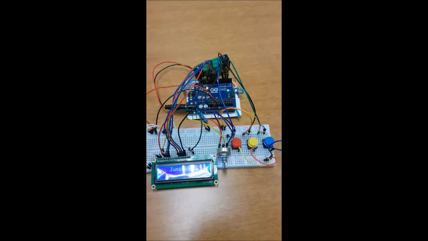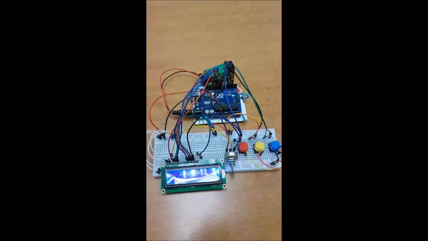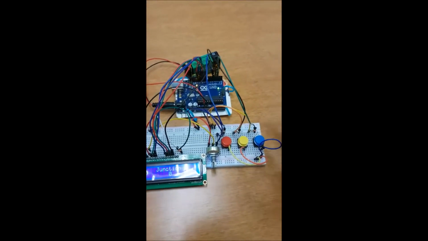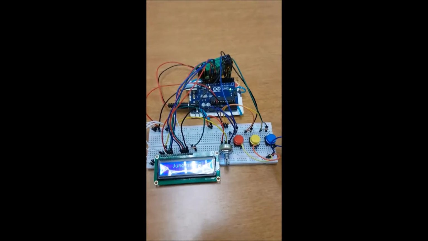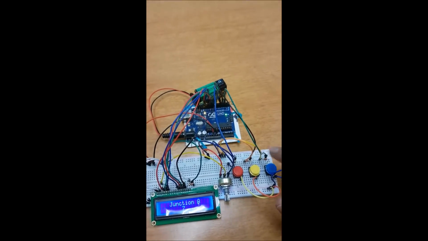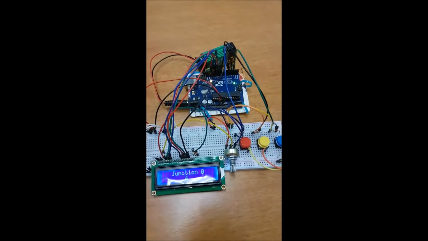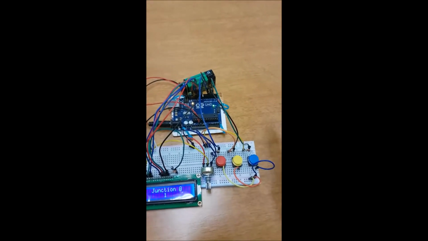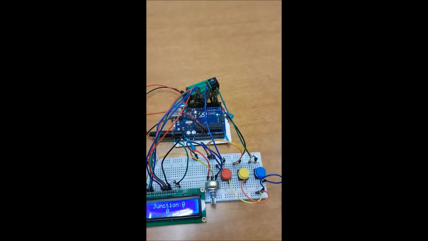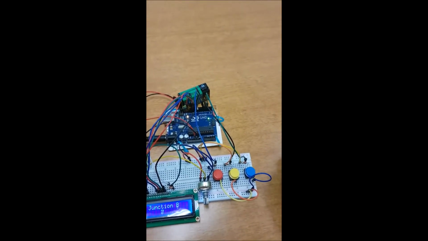Now let's take a look at the conditions in the system. The conditions are still the same as the previous video. The first condition is when there is no car at all junctions, each junction will have a 10 seconds interval and will operate in a sequence. For the second condition, if there is a car at one of the junctions, the junction that has a car will have a 10 seconds interval, while the other junctions will only have a 1 second interval.